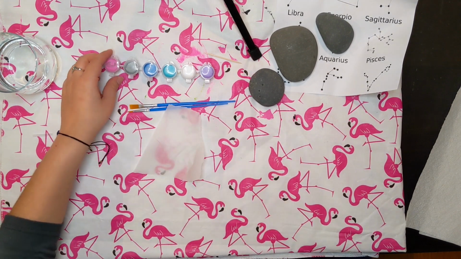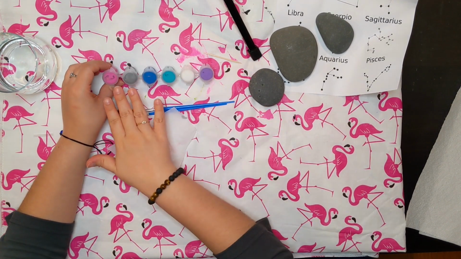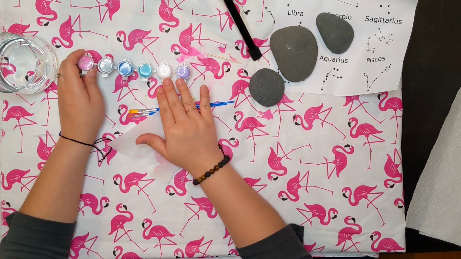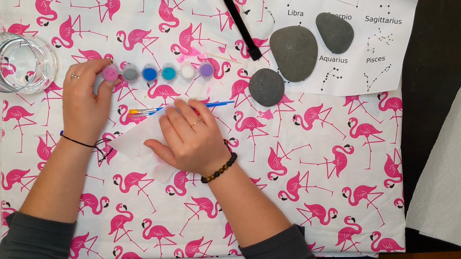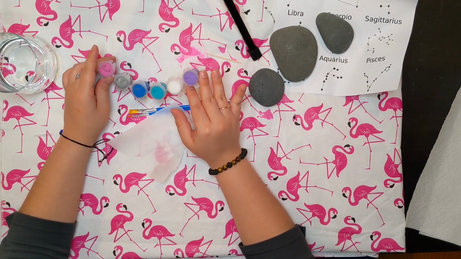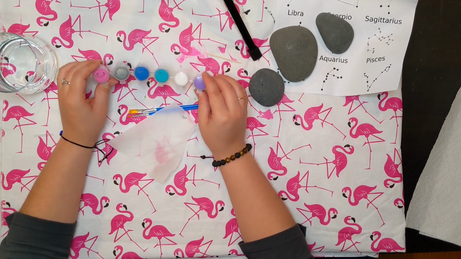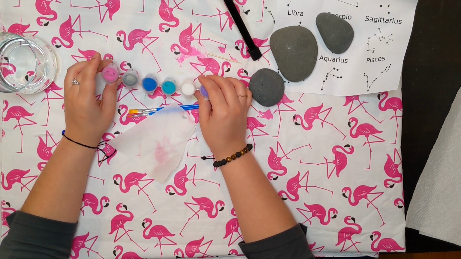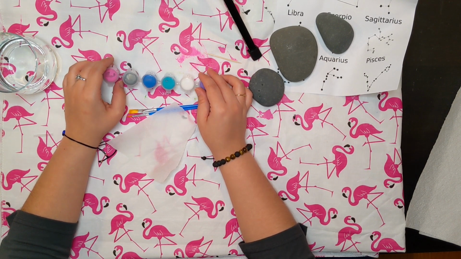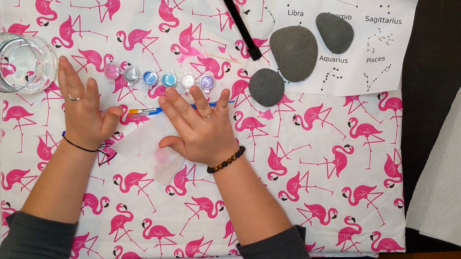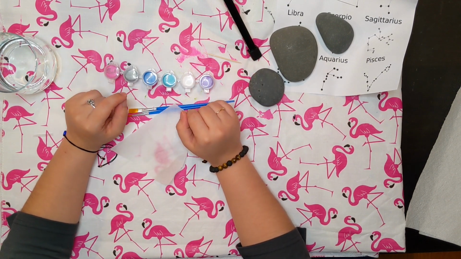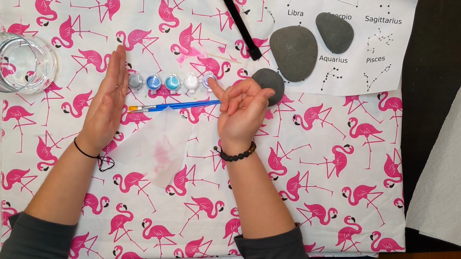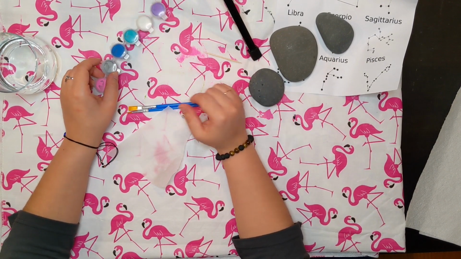So the colors that you got were pink, silver, which is metallic, we've got a blue, a teal, a white, and a purple. These colors I chose mostly because we're doing stuff having to do with astrology and constellations, and a lot of the time those universe or galaxy looking images utilize these colors, especially these ones here. Those are popular with the purple. So we're gonna try to do that.